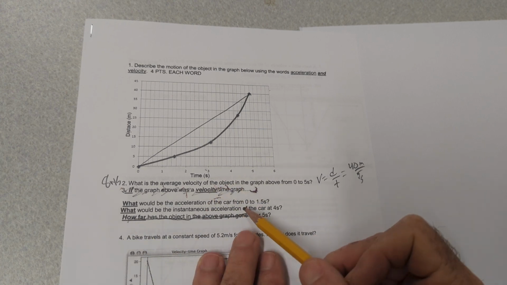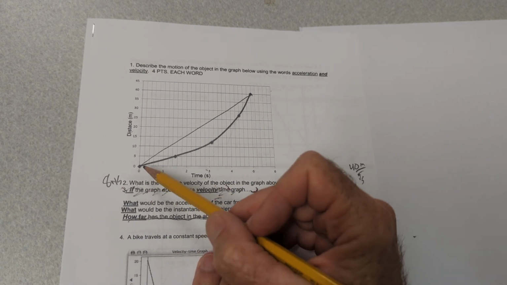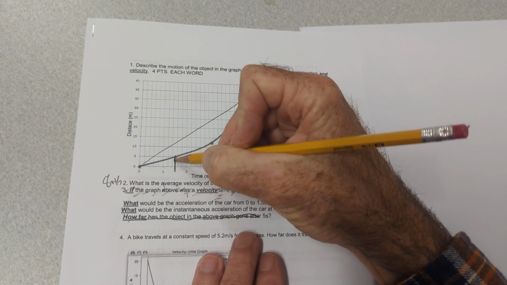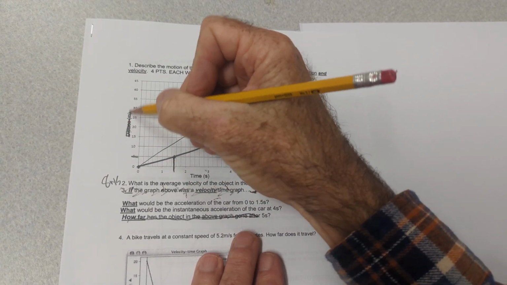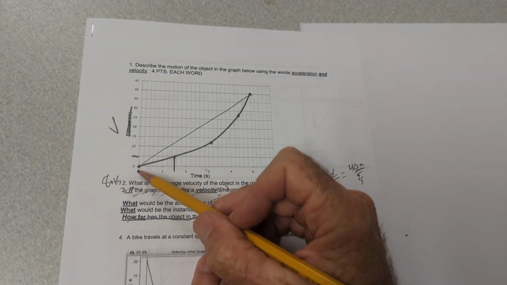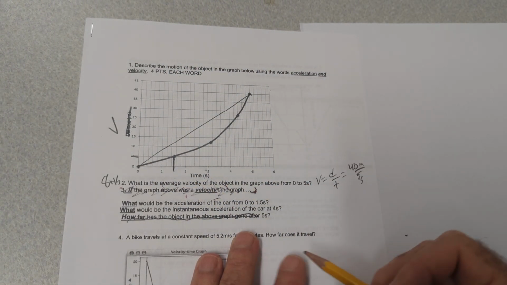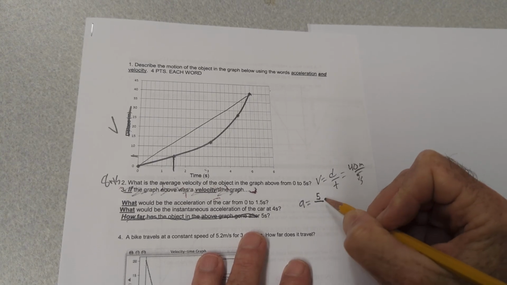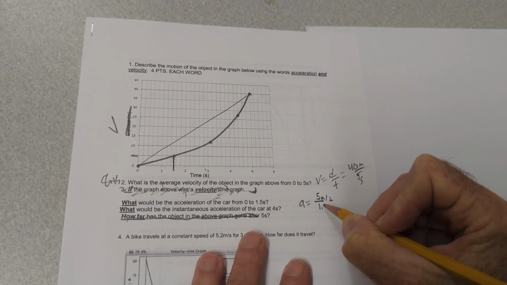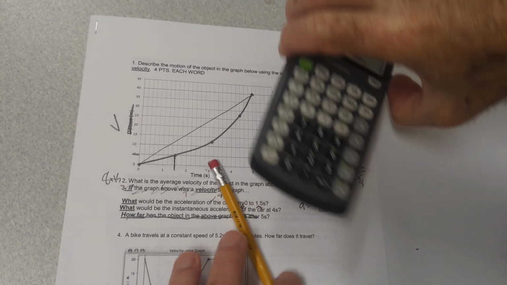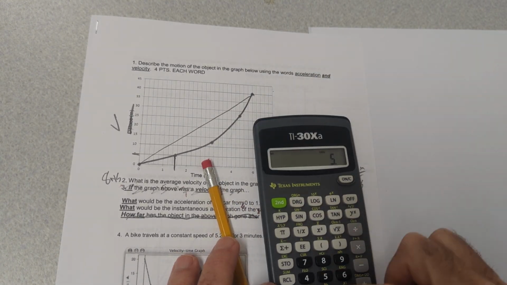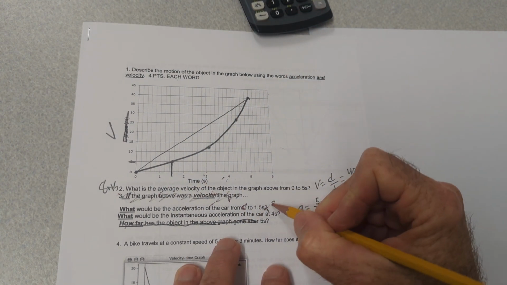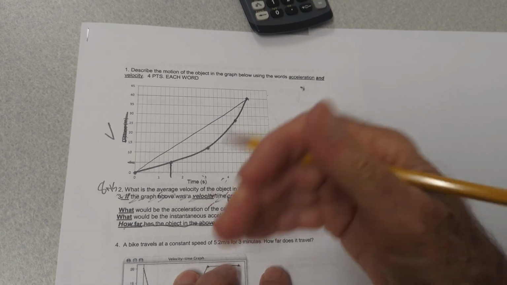What would be the acceleration 0 to 1.5? So in 1.5 seconds, if this was velocity now, it went from 0 to 5 in 1.5 seconds. So acceleration is equal to change in velocity, sped up by 5 meters per second in 1.5 seconds. So just calculate that. 5 divided by 1.5, 3.33. Sorry, kids, I'm trying to go fast, and I think that's making me not be as clear.